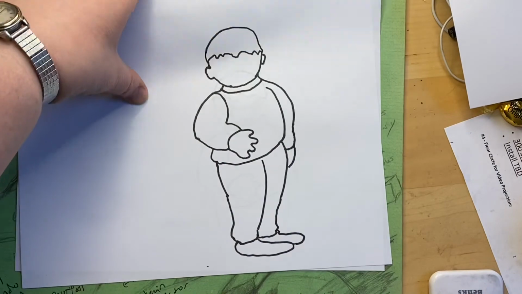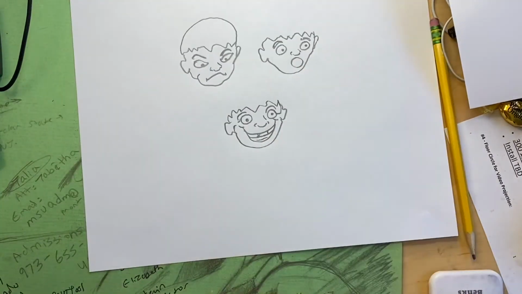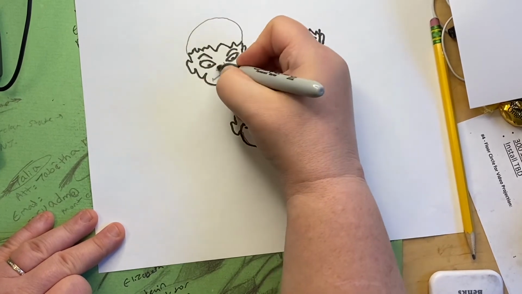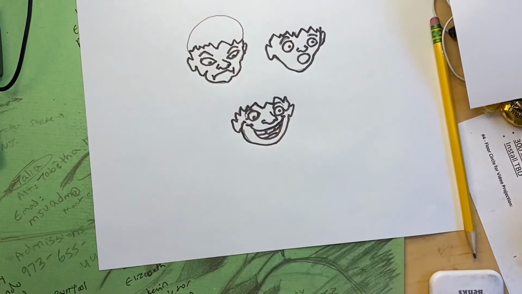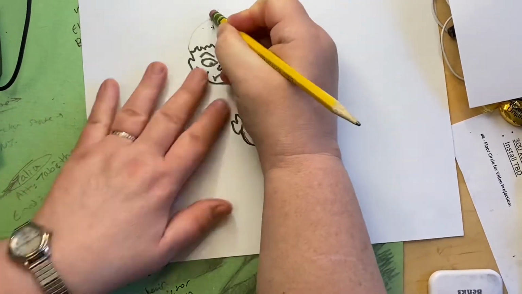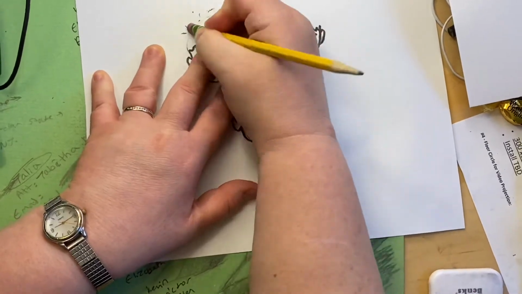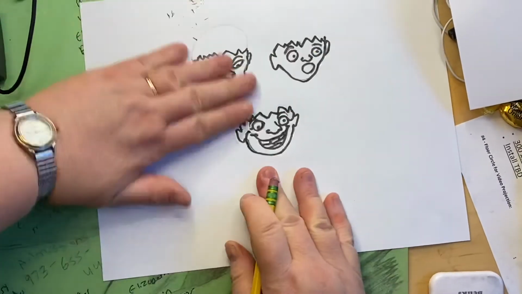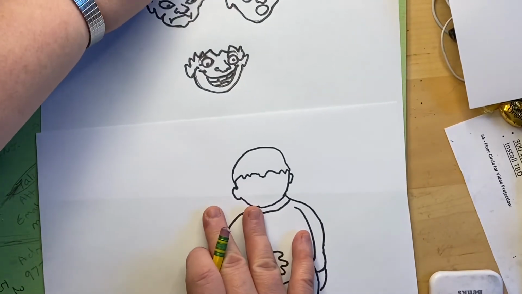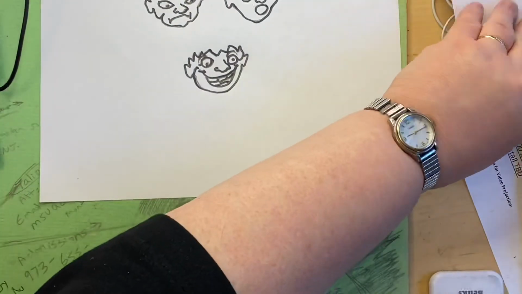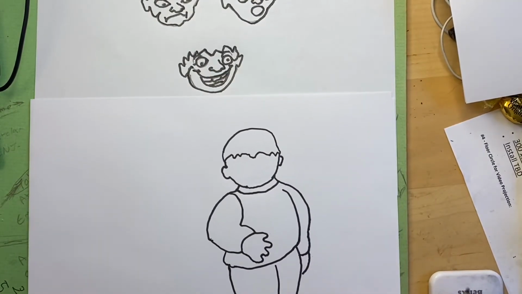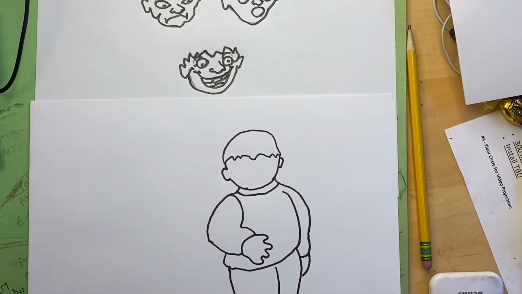I don't want to bleed through, so I'm going to just pull this out of the way. And I'm going to outline the faces real quick with Sharpie. And then I'm going to photograph them. Now, when I photograph it, I need to photograph the heads and the body on the same photograph to make sure that everything's the same size. So I'm going to put them together first before photographing them. Once I'm done photographing, I'm going to email that picture to myself and open it up on the computer.